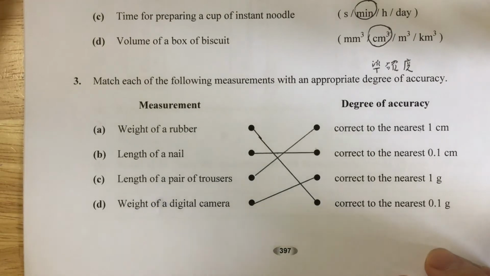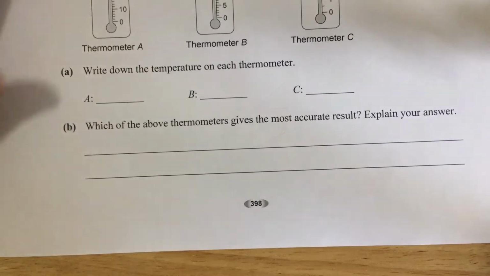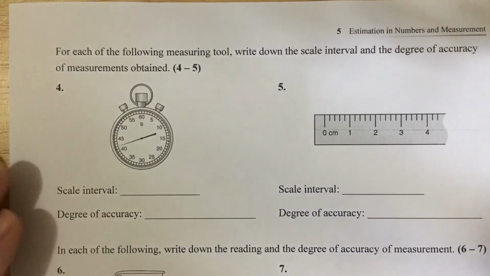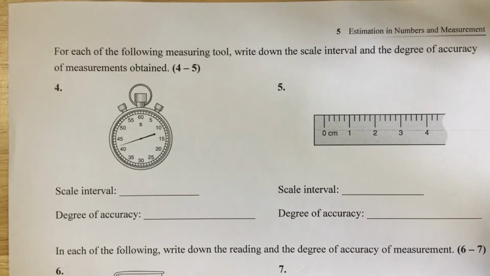And then we will go to question 4 to question 7. Okay, now we have question 4 to question 5. Let's do these two. For each of the following measuring tools, write down the scale interval and the degree of accuracy. Obviously, you can see the degree of accuracy in question 3. That means they're correct to the nearest something. So for question 4, you can see which one you would choose is correct to the nearest some second maybe. And then for the ruler, you can see it's correct to something. Look at this carefully. But the next one that I want you to know is the scale interval.